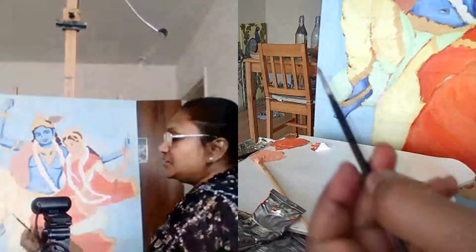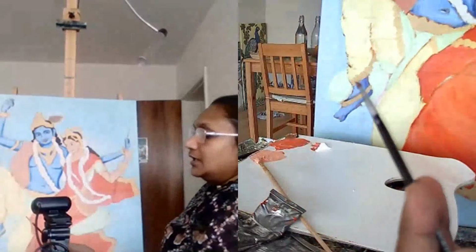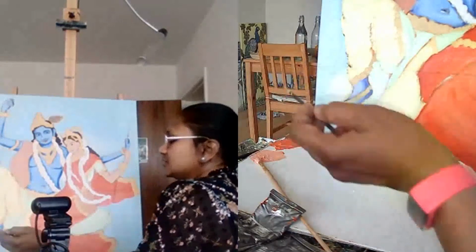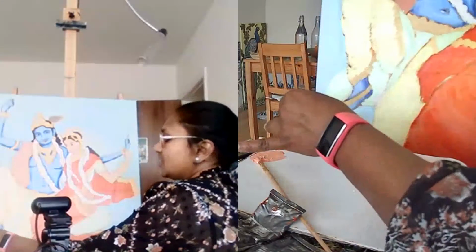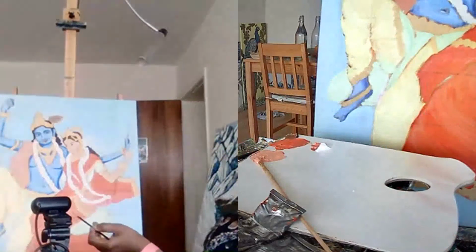Now I'll start with the correction. For the correction, I will use this brush zero and the color that I mixed with brown, burnt umber. So it has the yellow ochre and the vermilion mixed, and that's how it is. Slightly lighter than the actual burnt umber, but it's on the same lines.